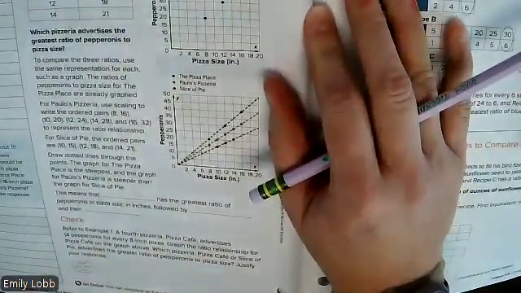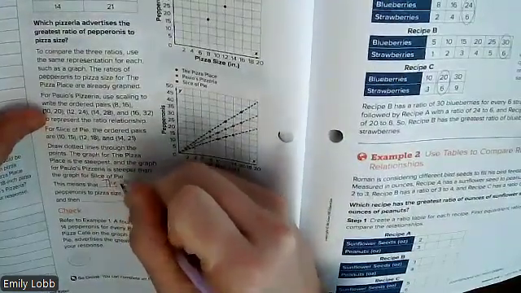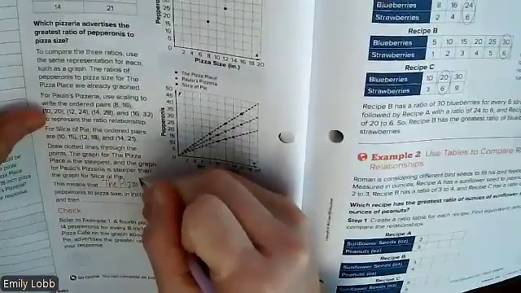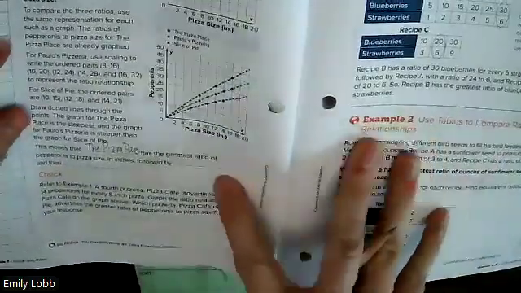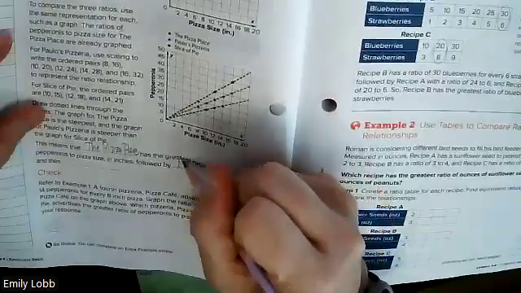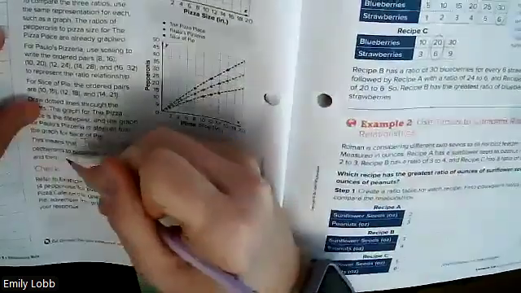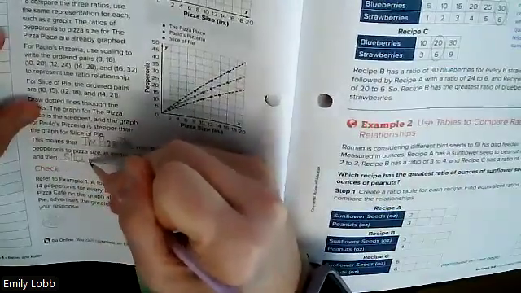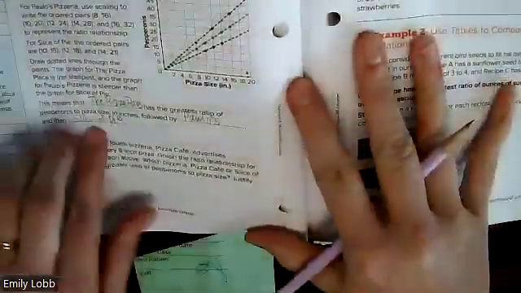So this means that, let's see, who is this blue one here? The pizza place. I'm just going to write the pizza place has the greatest ratio of pepperonis to pizza size in inches, followed by the green, which was Paulo's, and then Slice of Pie. So they gave us this check, but didn't really, let's see.